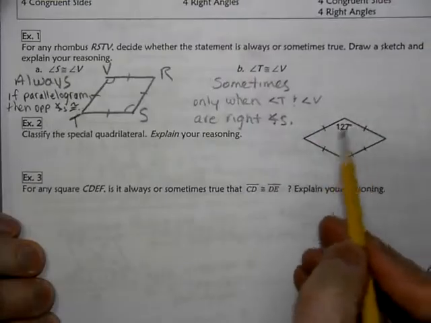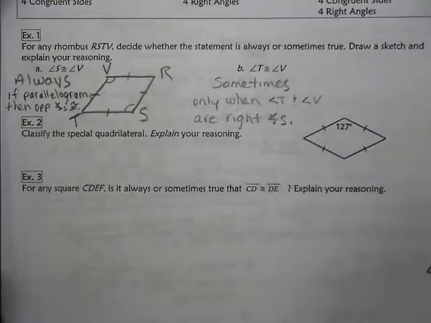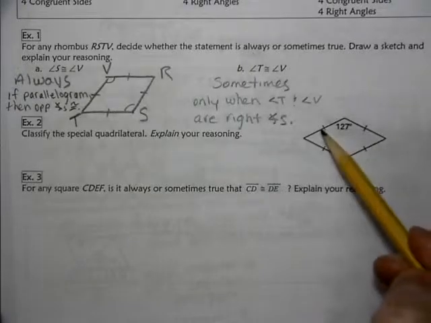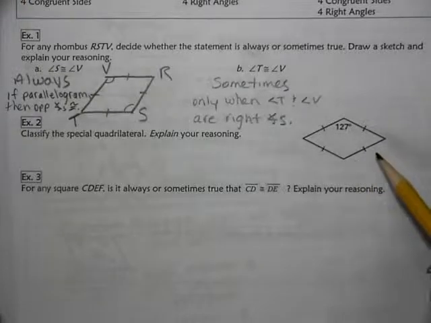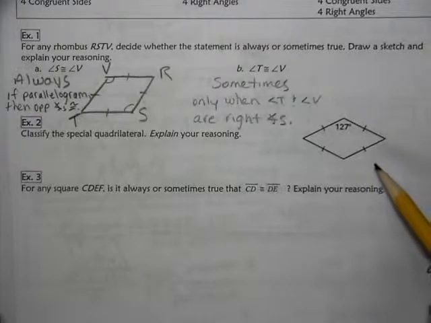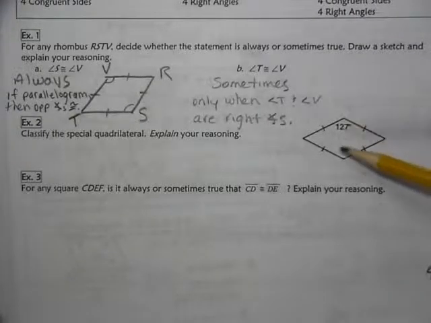Next, we're looking at this shape. We're going to classify it. What shape would this be? More importantly, why? We know that it has four congruent sides, so it falls underneath a rhombus. It's a type of parallelogram, but it's more specifically a rhombus. Notice that we have 127 degrees. That means it's not 90. That means it's not a square also. It's just a rhombus.